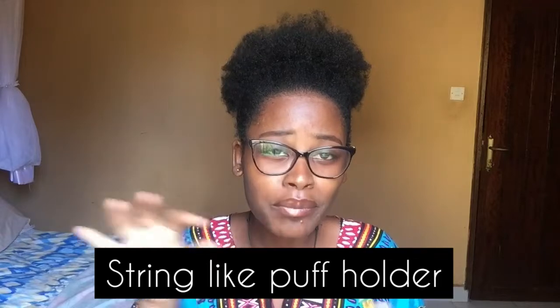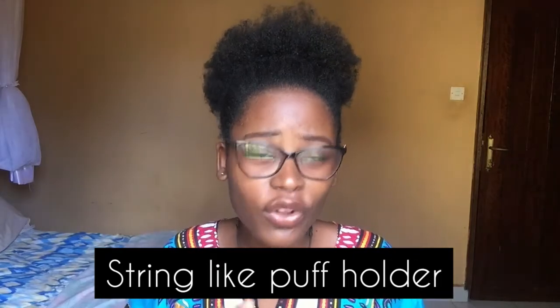Also, you may be wondering which kind of hair you have. Some people have a mixture, but it's really rare for someone to have both thin and thick hair, okay? The easy way to know which kind of hair you have is to get a hair puff holder, a thin one, these normal string puff holders, and hold your hair from the back when it's blow dried. That's the best way you can easily tell.